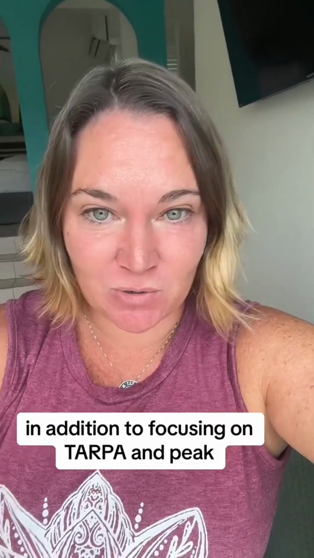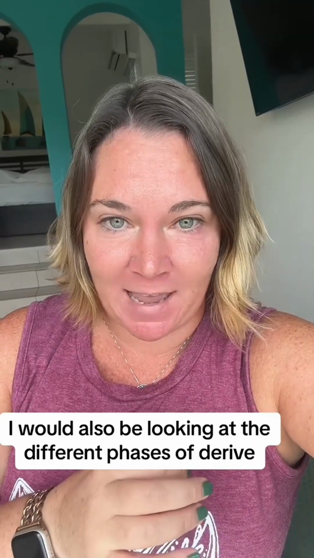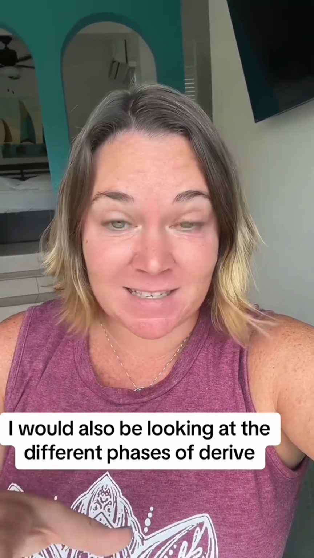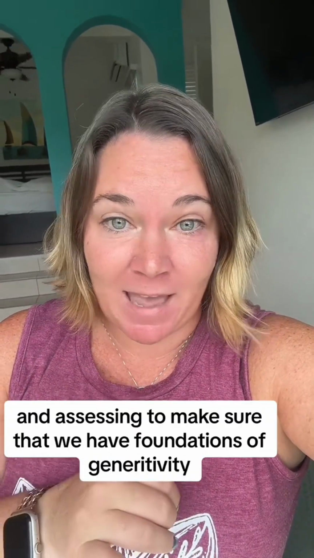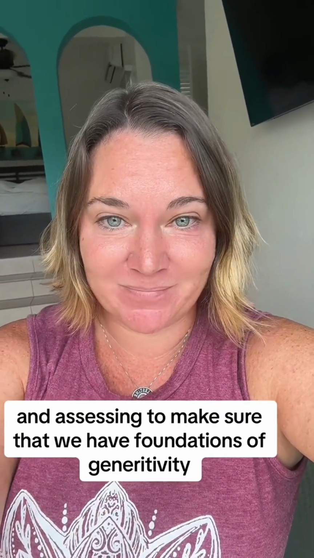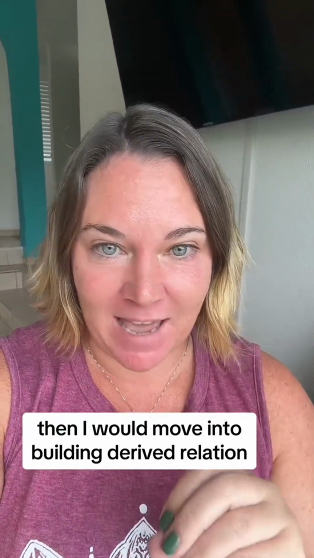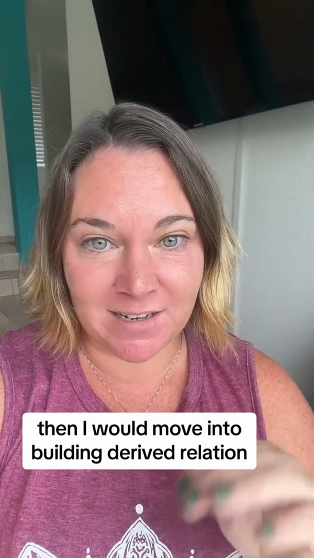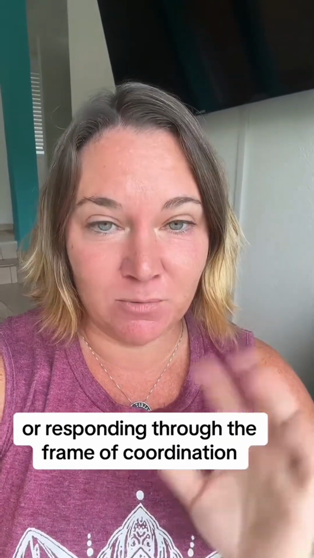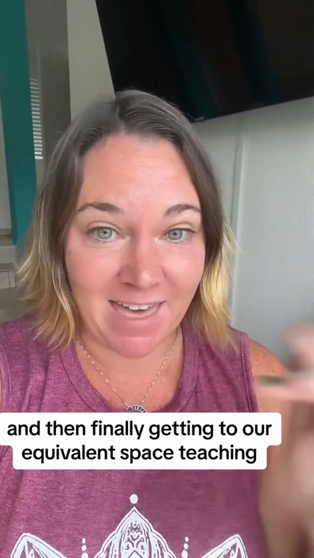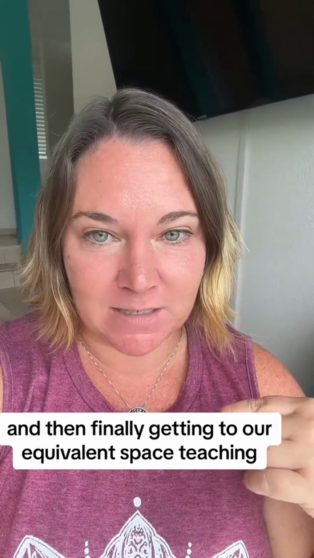In addition to focusing on TARPA and PEAK, I would also be looking at the different phases of derived relational responding and assessing to make sure that we have foundations of generativity. If the foundations of generativity are present, then I would move into building derived relational responding through the frame of coordination, and then finally getting to our equivalence-based teaching.